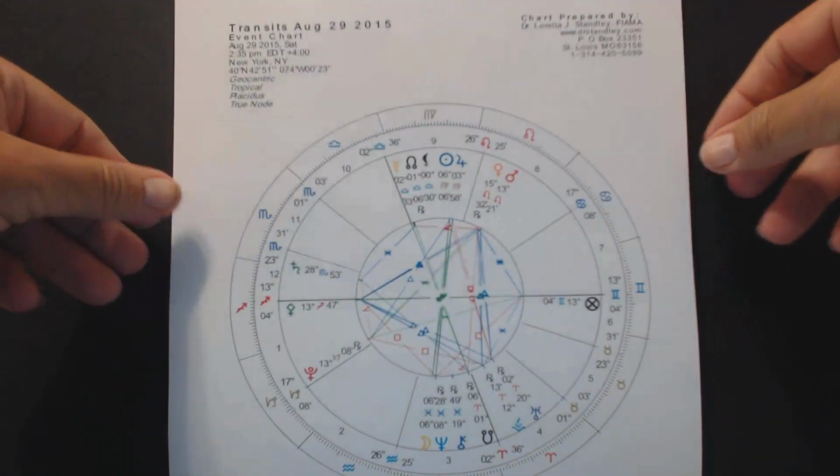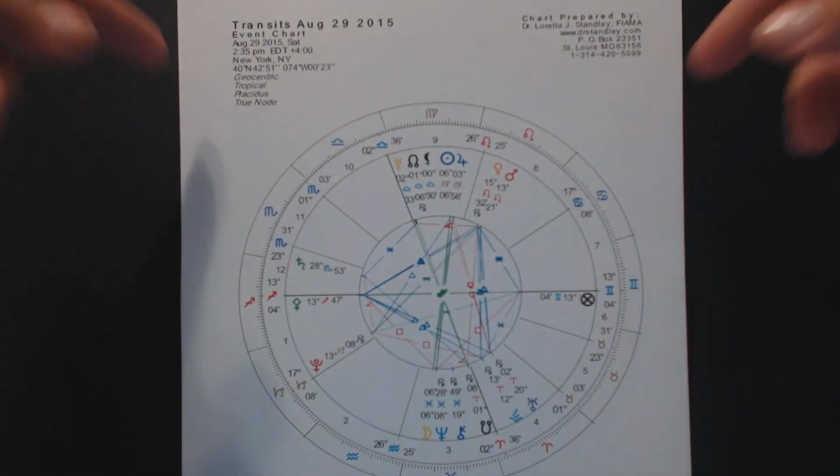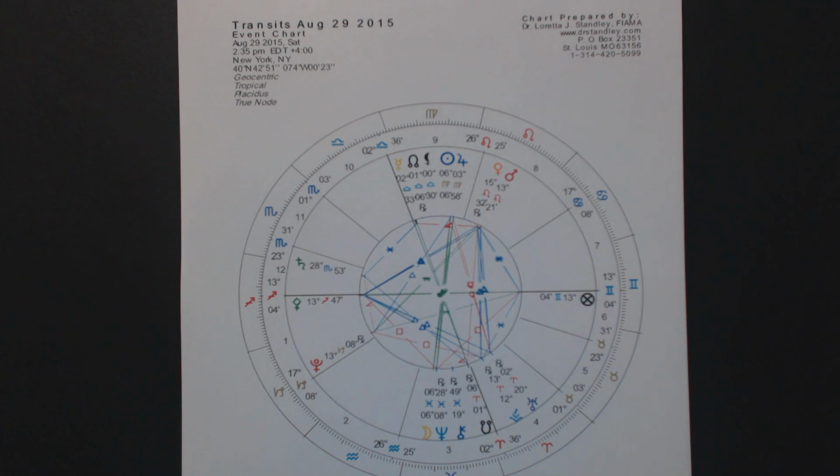When I put this chart wheel up, you're going to see the sun, circle with the dot, and the moon, that little crescent, on opposite sides of the chart wheel at 6 degrees, 6 minutes. Now, I ran this chart for New York, New York. I've got to pick a time and a location so everybody on the planet knows where New York is. So that's why I always use New York. It's at 2:35 Eastern time.